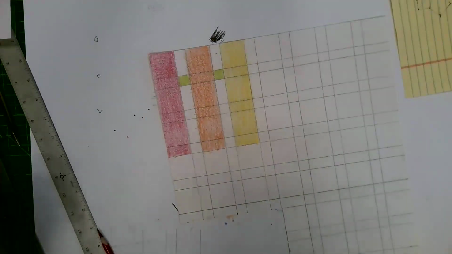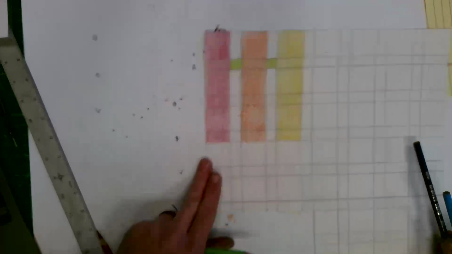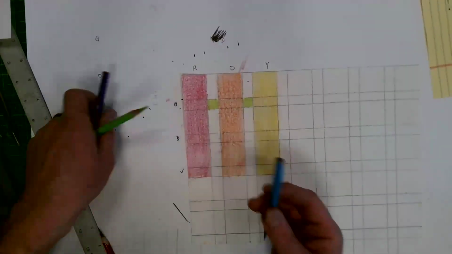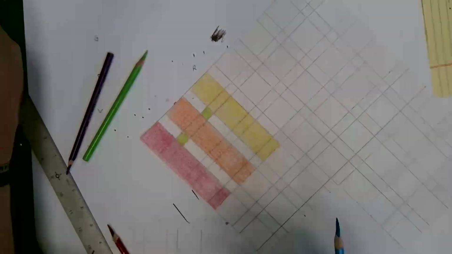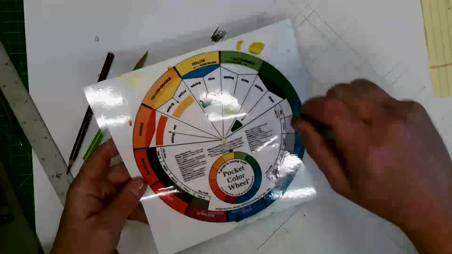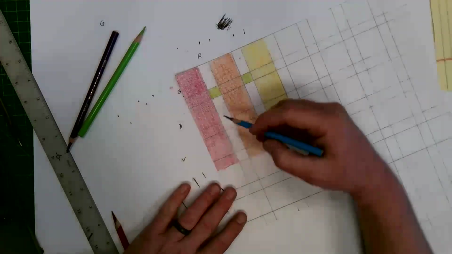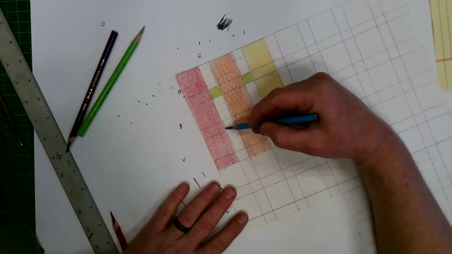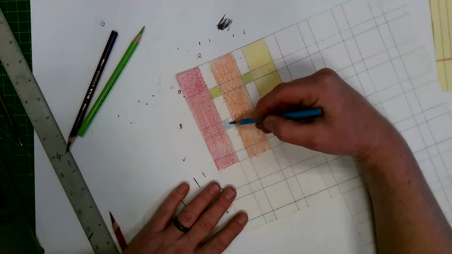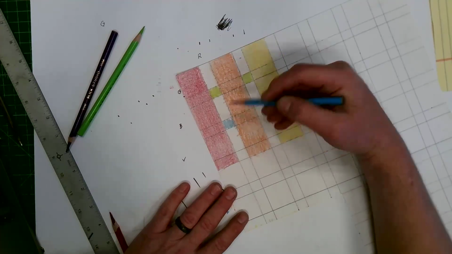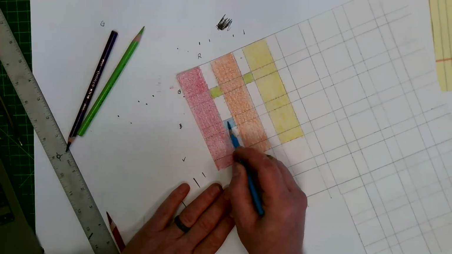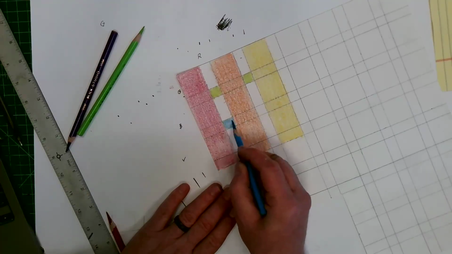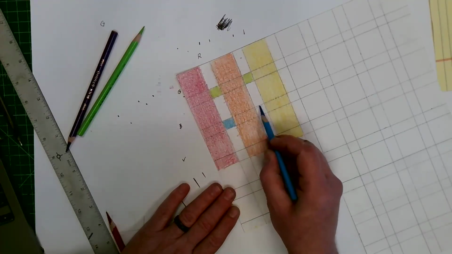Now, let's see, green, blue, violet, my cool colors, right? So the other end of that spectrum, green, blue, and violet, have a tendency to recede from the viewer's eye. But interestingly, some color theorists and scientists have discovered that blue is actually one of the brighter colors. It's something we didn't used to think.